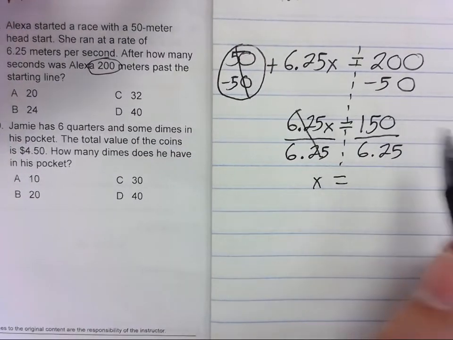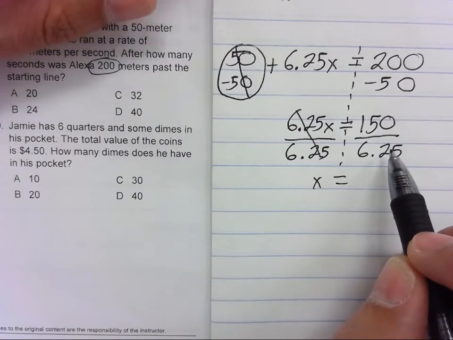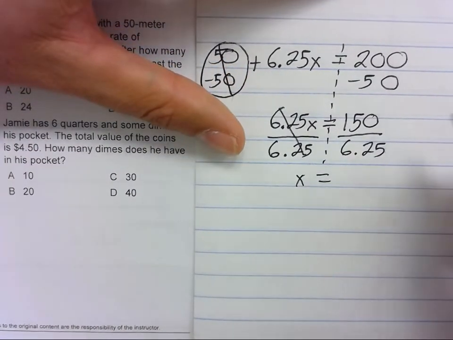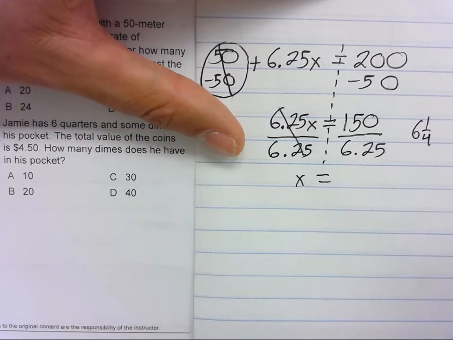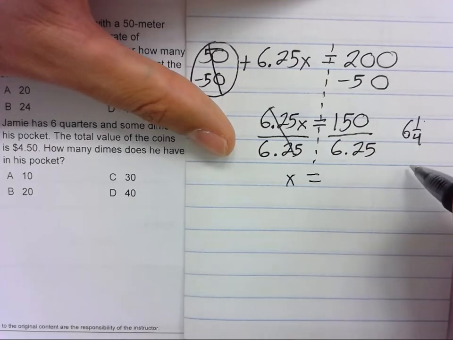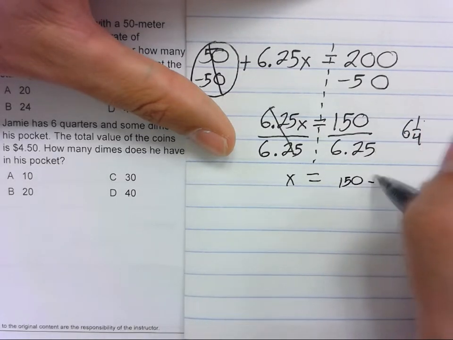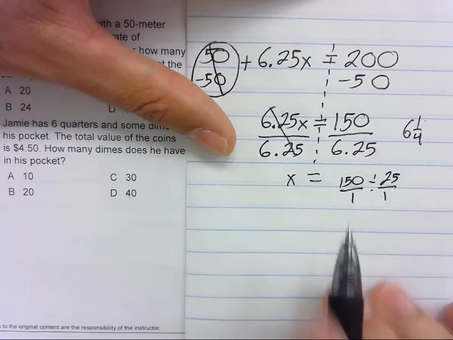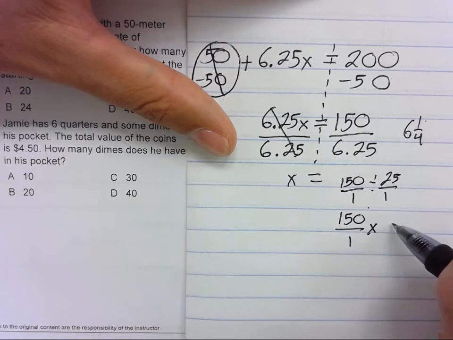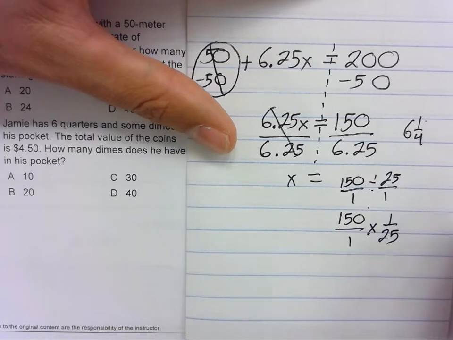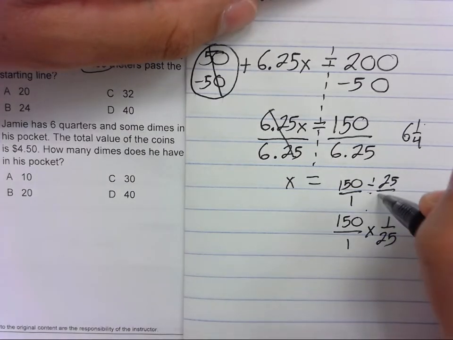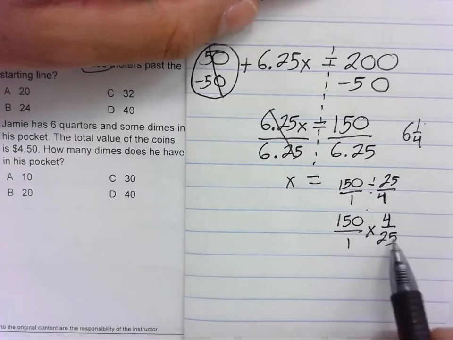let's do some estimating here, as opposed to just dividing this out. Or actually 6.25 could be written as 6 1/4, and we can make that an improper fraction. So 6 times 4 is 24, plus 1 is 25 over 4. So we could rewrite this as 150 divided by 25 over 4. Make 150 a fraction. We can't divide fractions. We have to multiply by the reciprocal. And I made a mistake here. This should be 25 over 4. And when you flip it, it's 4 over 25.